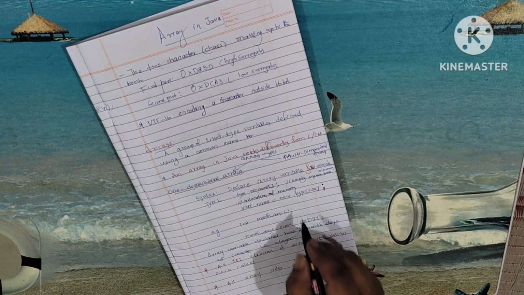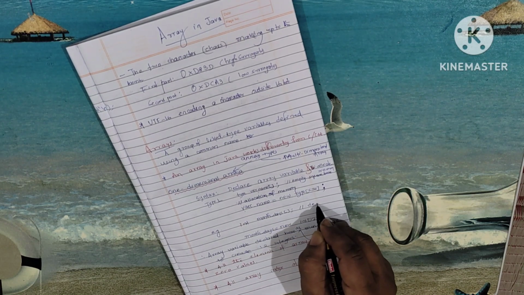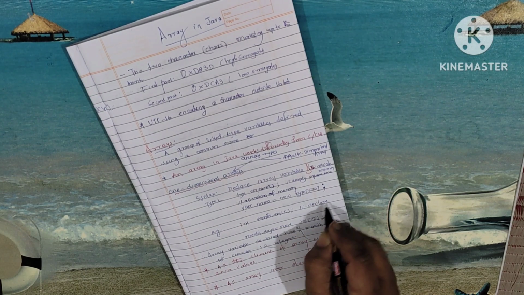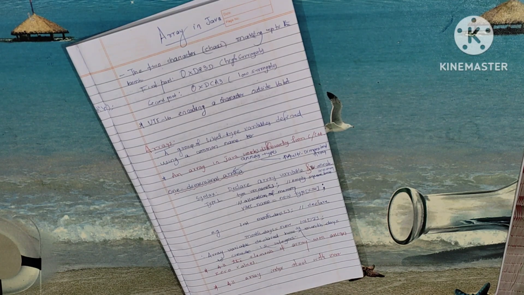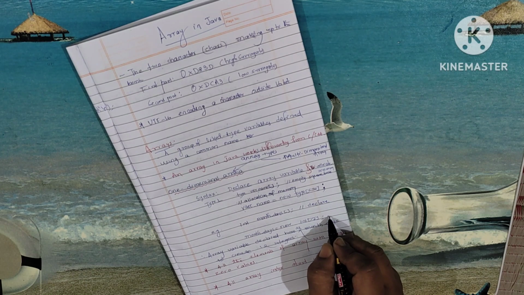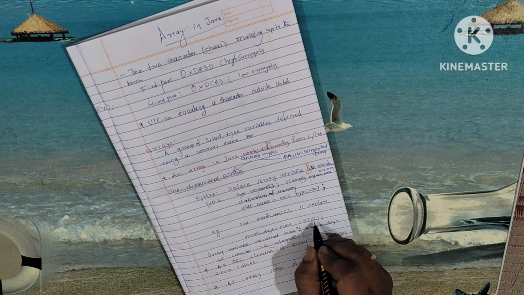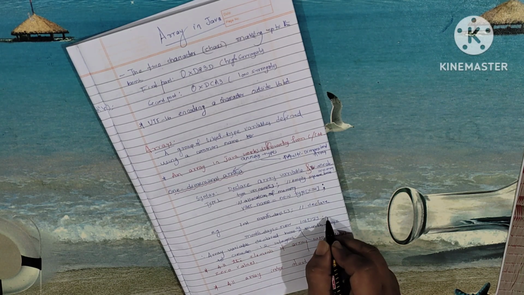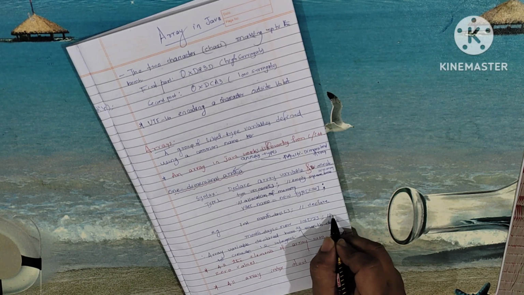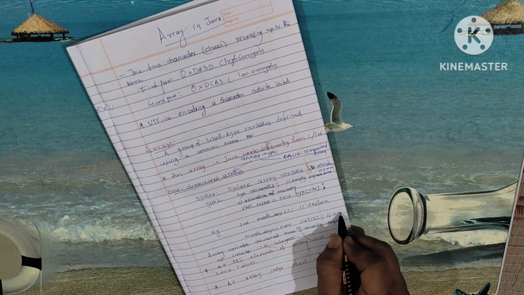We have one example to declare month days and allocate 12 month days.